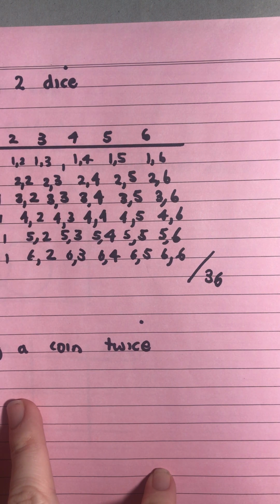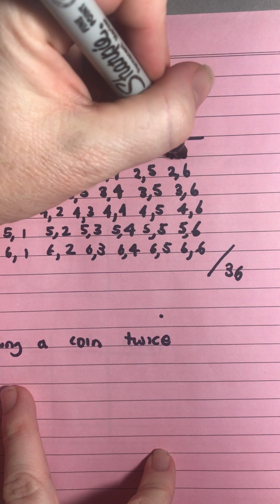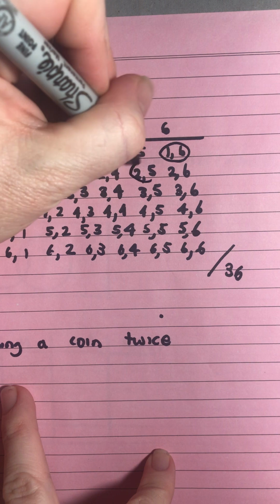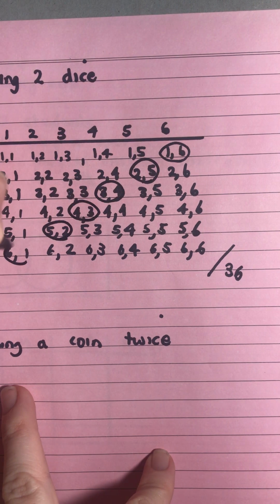Then you might look at things like what's the probability of getting a total of 7. So we would go, oh, 1 and 6, that'll give us 7. 2 and 5 gives us 7. 3 and 4, 4 and 3, 5 and 2, 6 and 1.